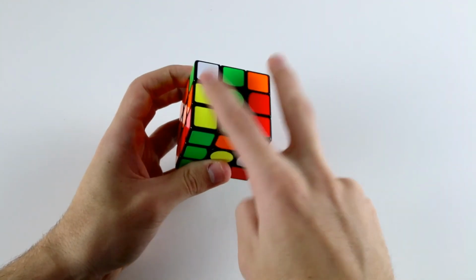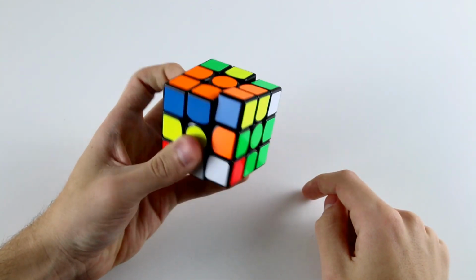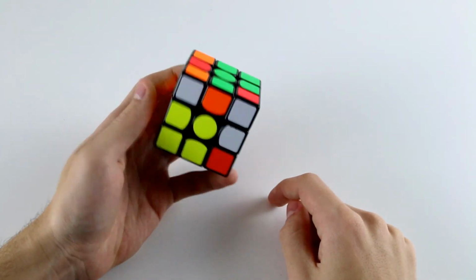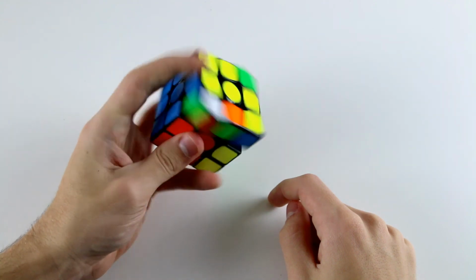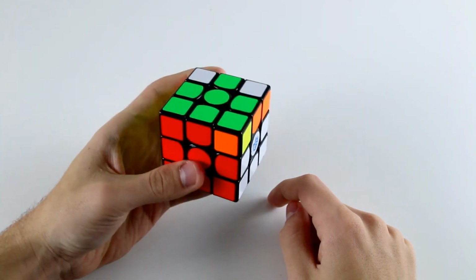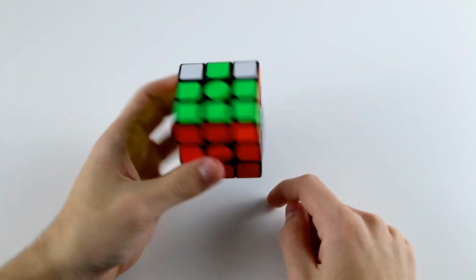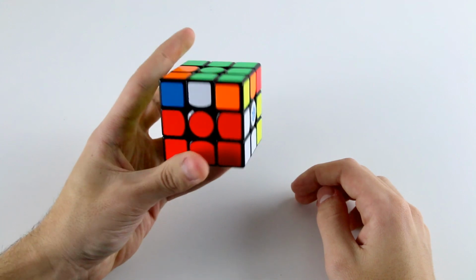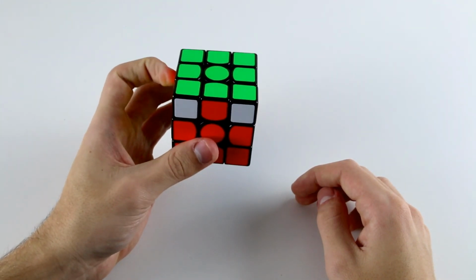So we've got this F2L pair here, this corner and this edge. We can insert like that. And then we've got this corner and this edge. We can either rotate this way and insert it, or we can rotate this way and insert it like that. It doesn't matter too much. Then we can do COLL. And if you know the ZBLL for this case, you can do that as well, but I would just do a COLL here. And then finish off the last layer.